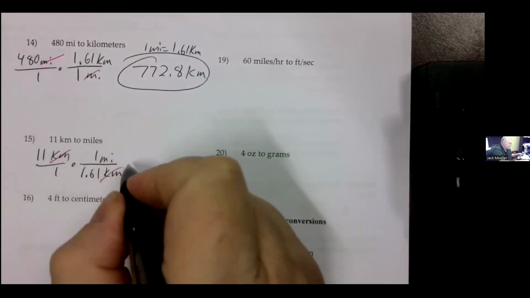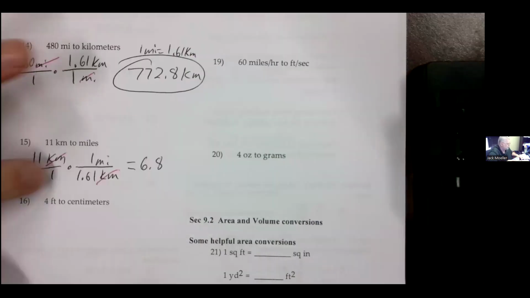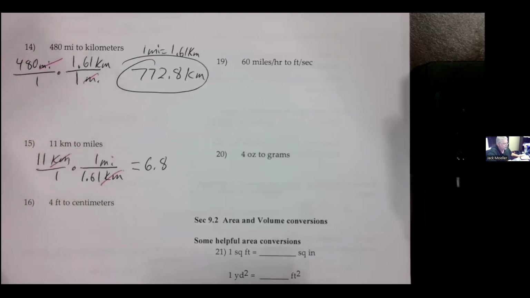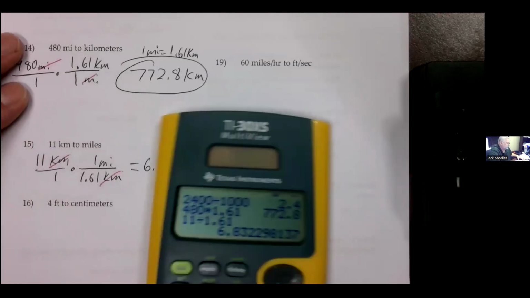And when it comes to the test, this is showing your work. It may not seem like it, but if you don't show any work on something like this and you get it wrong, you're going to get no partial credit. So show this work so I know whether or not you're setting it up right.